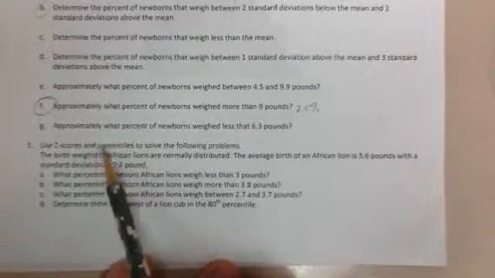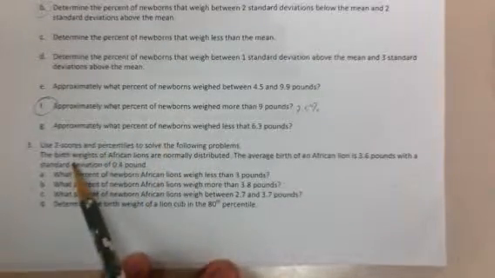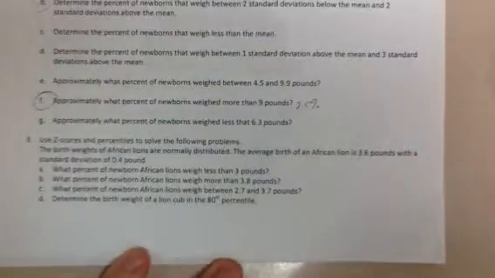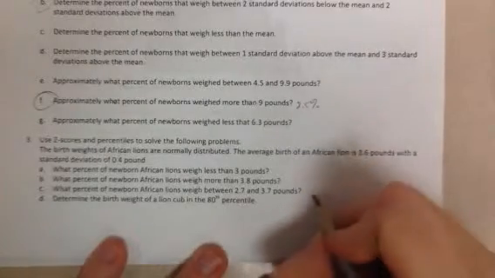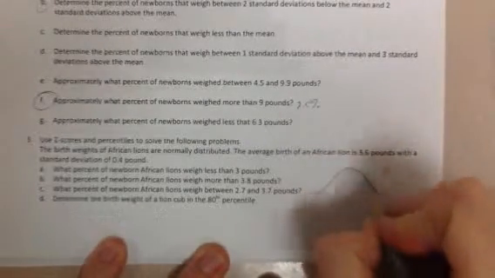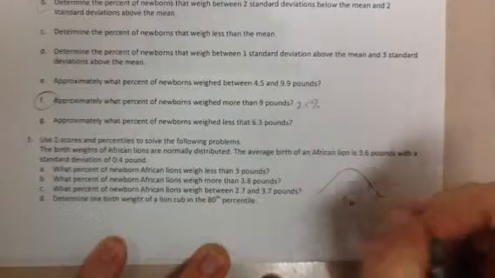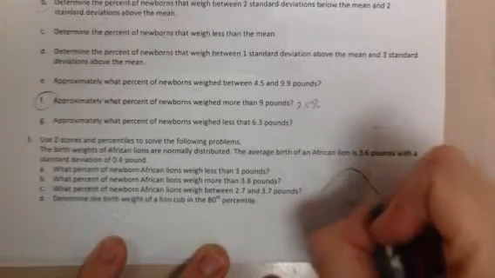Question number 3 says, use z-scores and percentiles to solve the following problems. The birth weights of African lions are normally distributed. The average birth weight of an African lion is 3.6 pounds, so I always like to just sketch this out. 3.6 pounds with a standard deviation of 0.4 pounds.